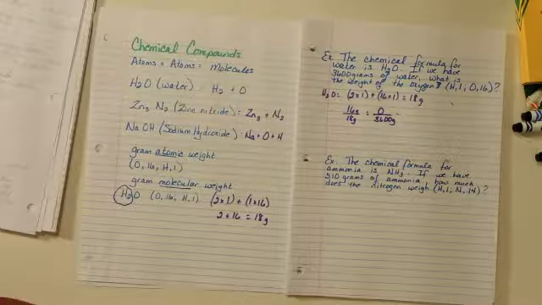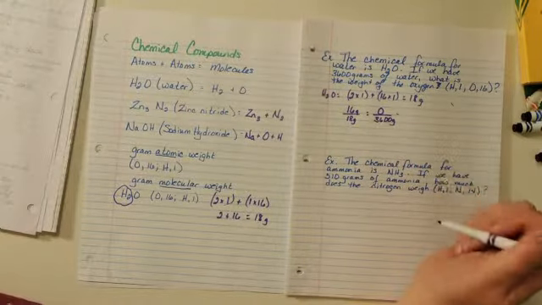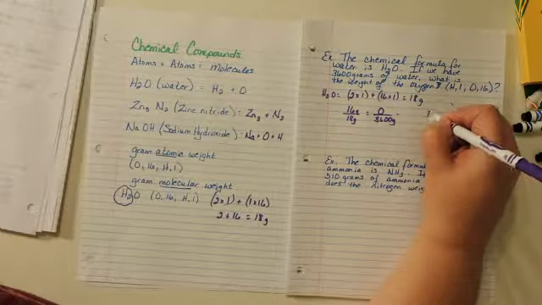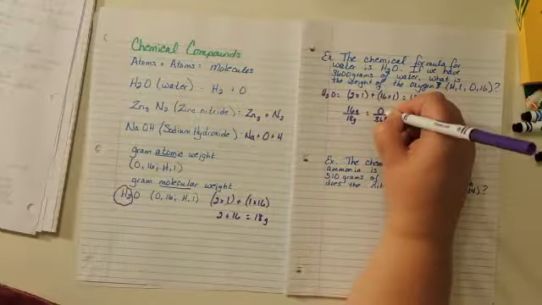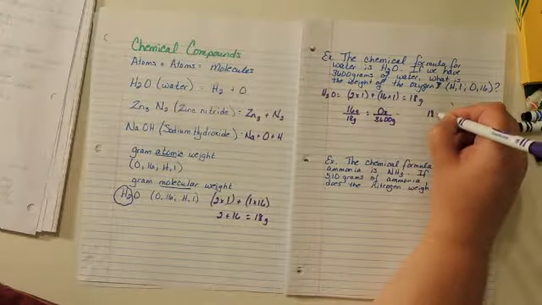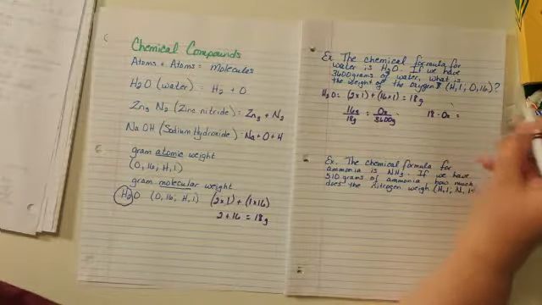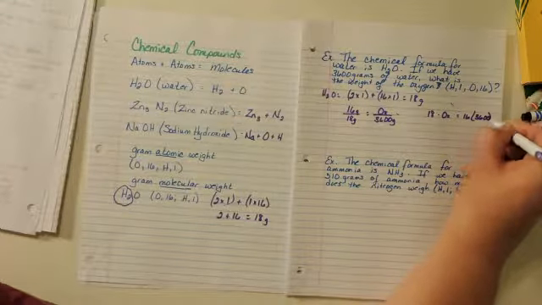Okay? Now that we have set this up as a proportion, we can cross multiply and solve for O. So we'll have 18 times, I shouldn't use O, we'll use X. O just looks like a number. 18 times X equals 16 times 3,600.